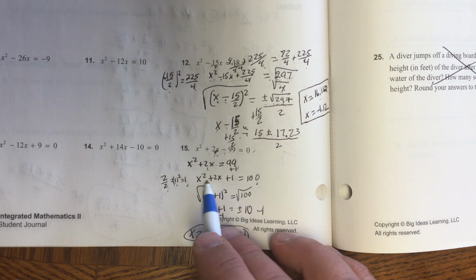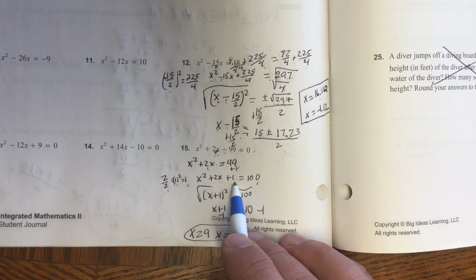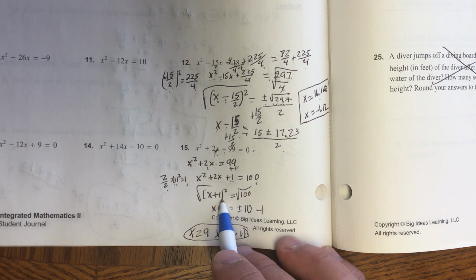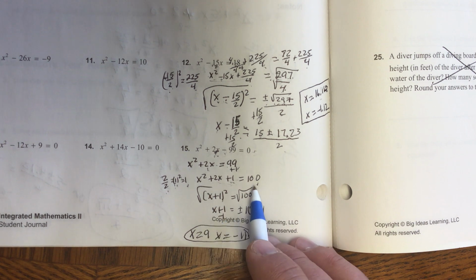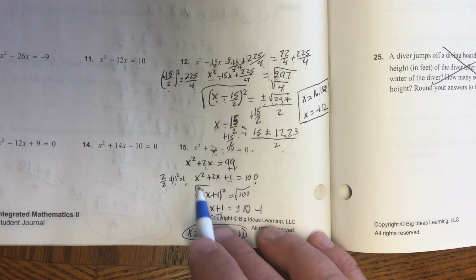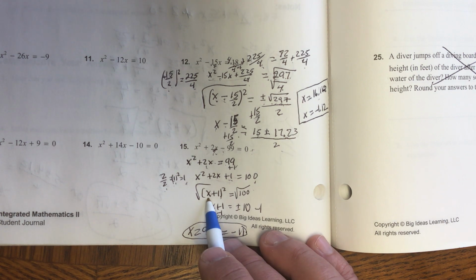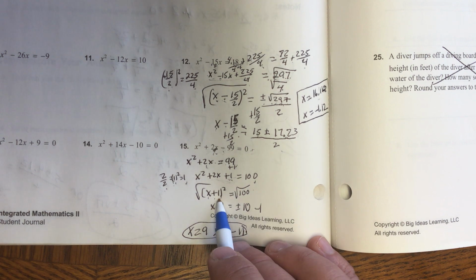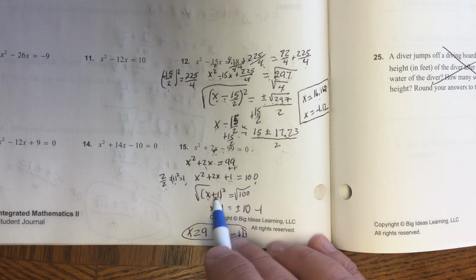This is a perfect square trinomial. That's the whole reason we complete the square, is to get a perfect square trinomial on this side, so I can put it in one set of parentheses squared and then take the square root of both sides. So that's what I'm going to do next. I'm going to put it in one set of parentheses squared. Square root of x squared is x. Sign in the middle is plus. Square root of 1 is 1. So I have x plus 1 squared.